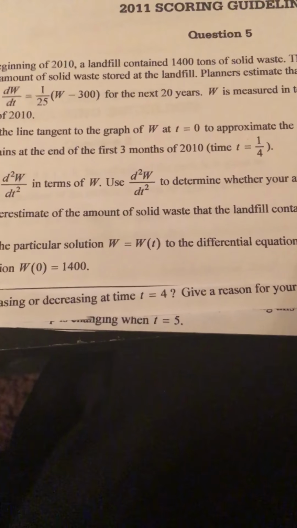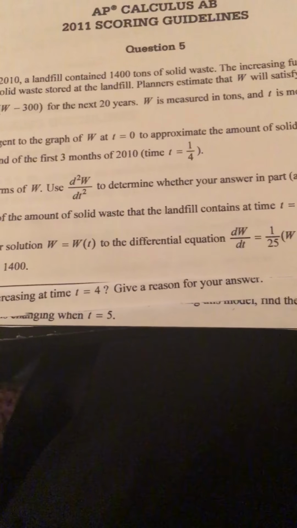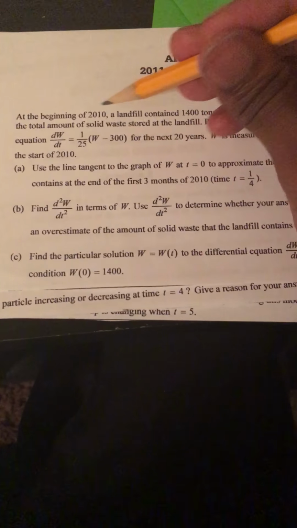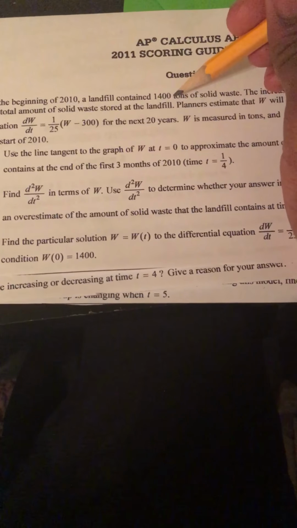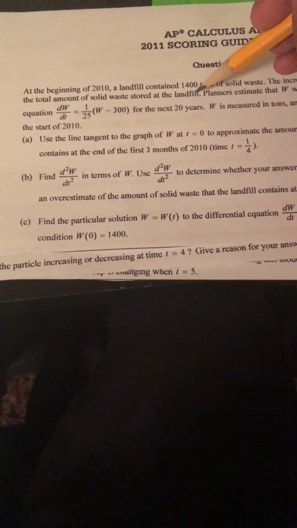So, the question is asking us, use the second derivative to determine whether the answer in part A is an underestimate or an overestimate of the amount of solid waste that the landfill contains at time t equals 1/4. So, we know for a fact also that W is at least greater than or equal to 1,400, because it was given in the problem. At the beginning of 2010, a landfill contained 1,400 tons of solid waste, so we know that W is at least 1,400.